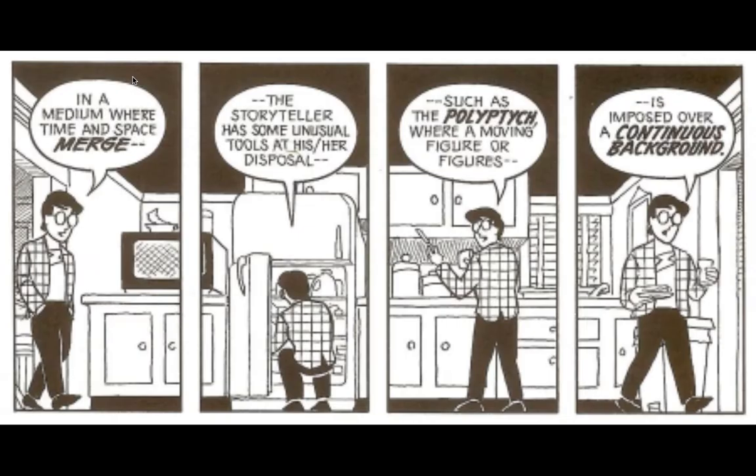So the first thing is sometimes called a polyptych. Scott McCloud terms it that. It's also sometimes called a pan. That's a movie term, so we won't use it too much here. Scott McCloud's example of a polyptych is this person, it's himself, walking across the kitchen. In this example of the polyptych, the background doesn't change, but time is divided up here into four different panels, and the character moves across it.